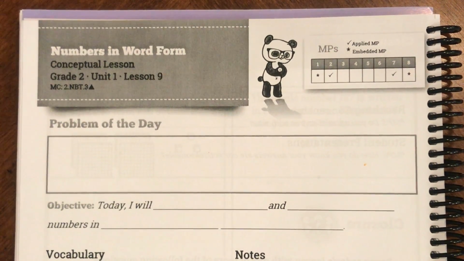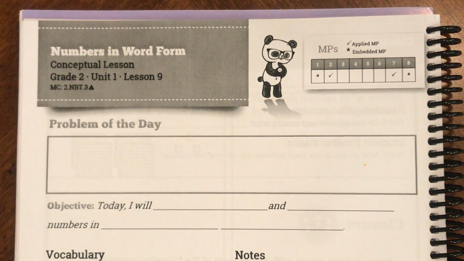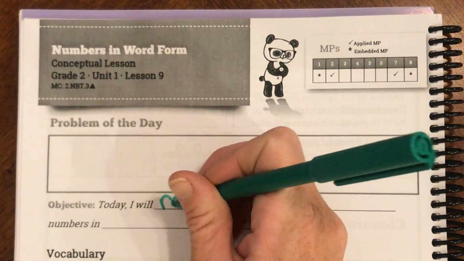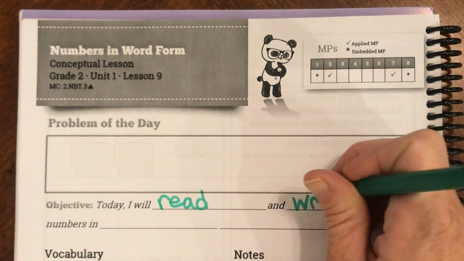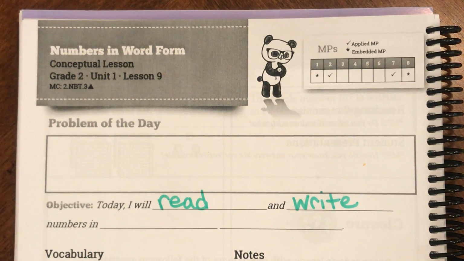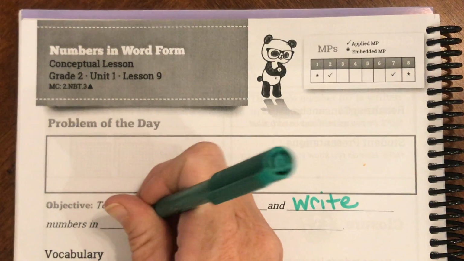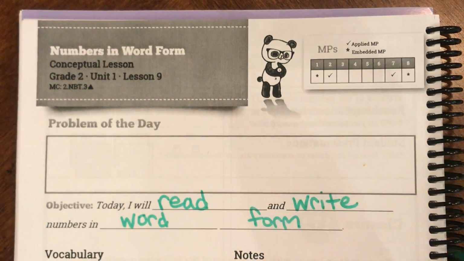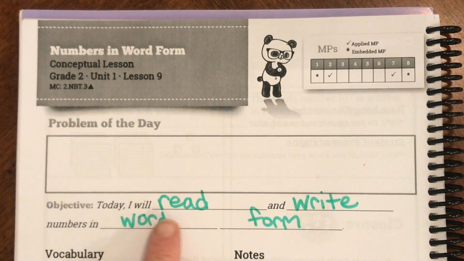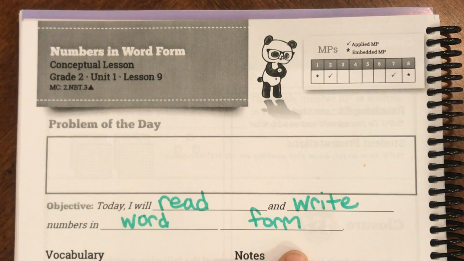Today we are on page 43 of your student journal. And our objective for today is, today I will read and write numbers in word form. Okay, so our goal is today I will read and write numbers in word form.